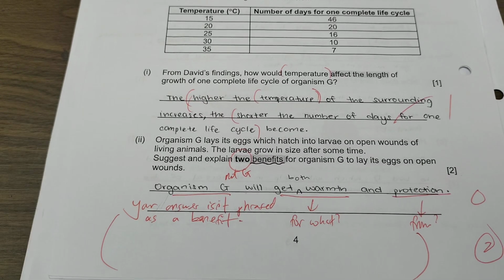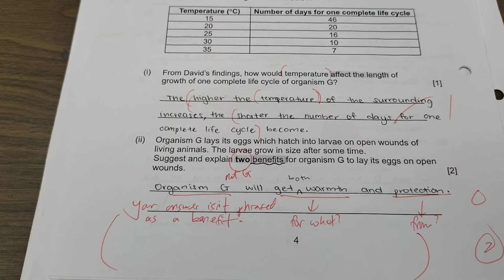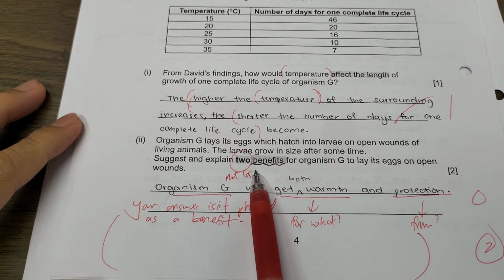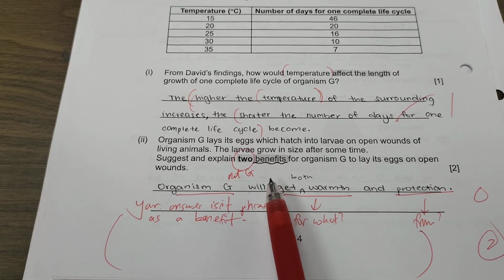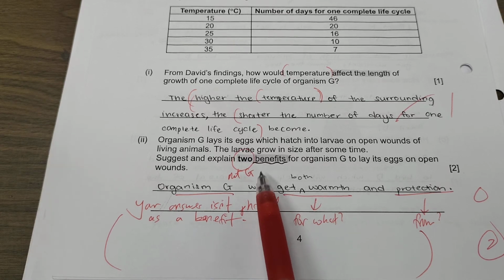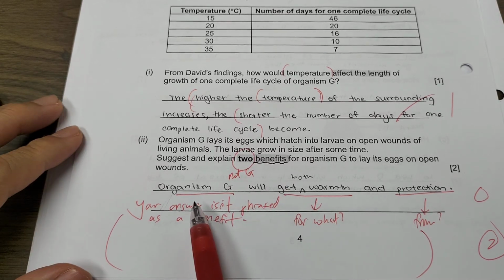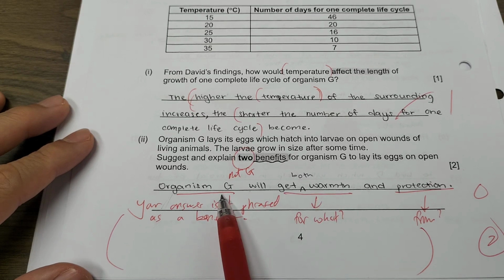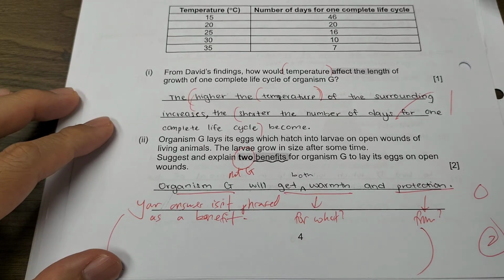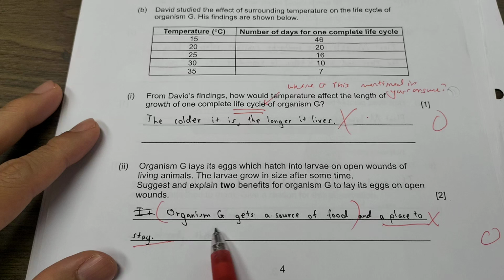Now, the next kind of answer I'd like to alert you to is about careless reading. Now, here is about the advantages for organism G to lay eggs, right? So the advantage is for what is inside, what is being laid inside eggs. And larvae is the one feeding. So when a child mentioned G will get warmth, it's not the G will get warm, it is the larvae of organism G, not adult G. So organism G gets a source of food.